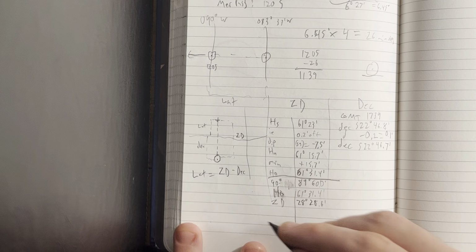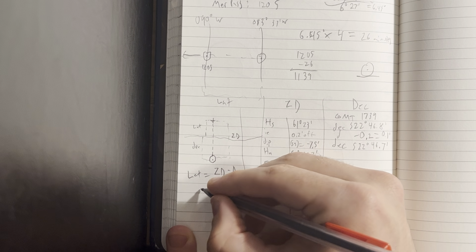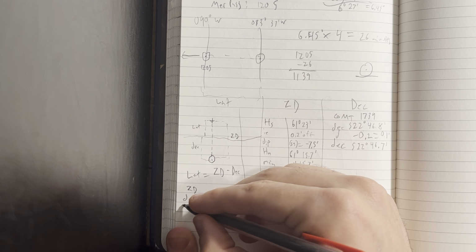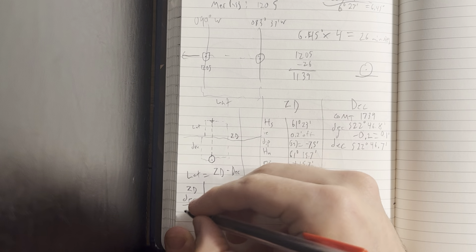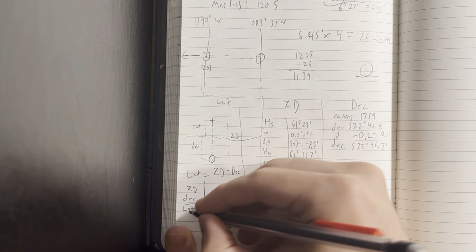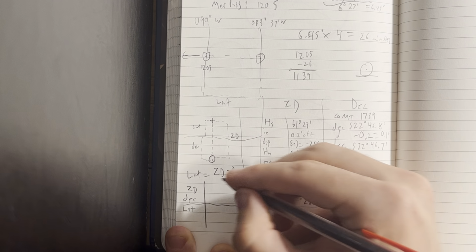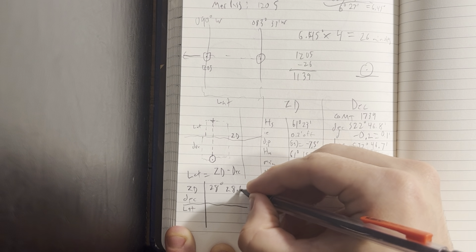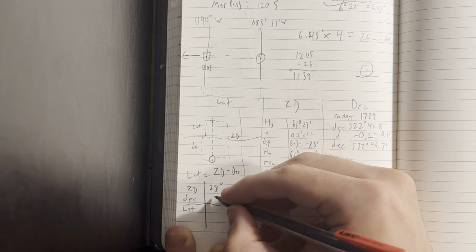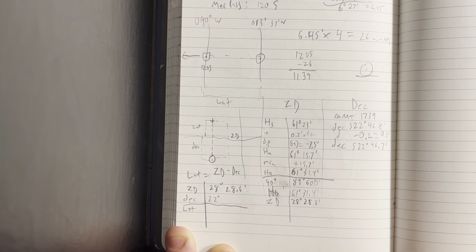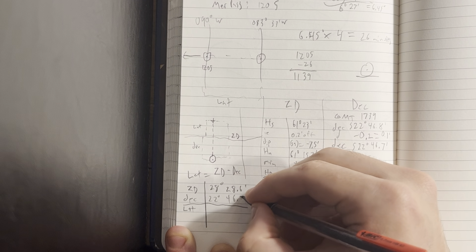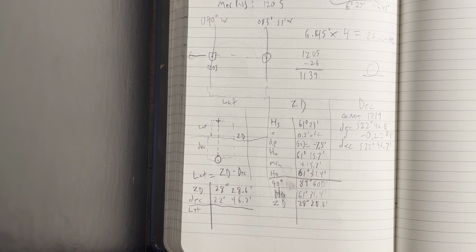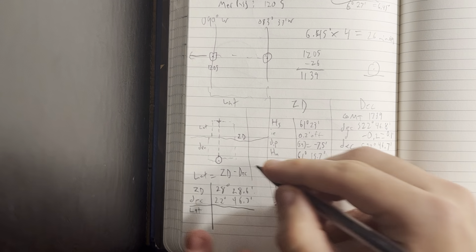So we're going to write that out. Zenith distance, declination, and then latitude. Zenith distance is 28 degrees, 28.6 minutes. Declination is 22 degrees, 46.7 minutes. Now, we subtract the two.